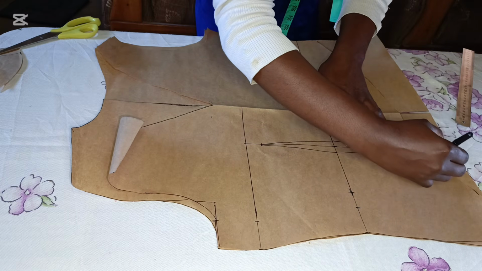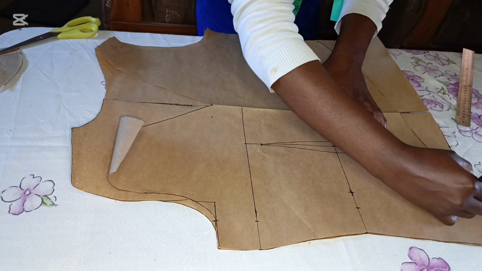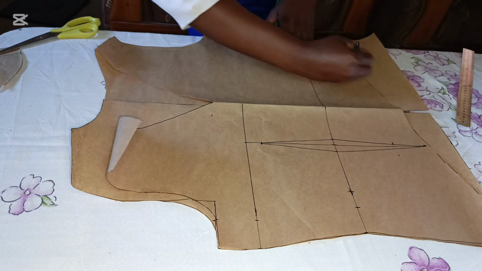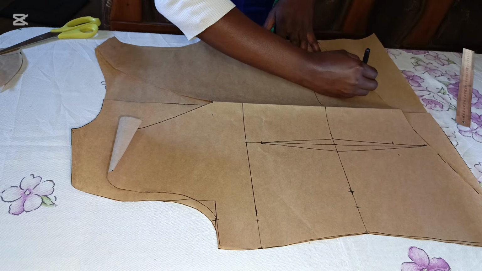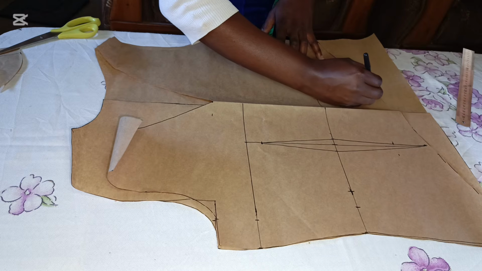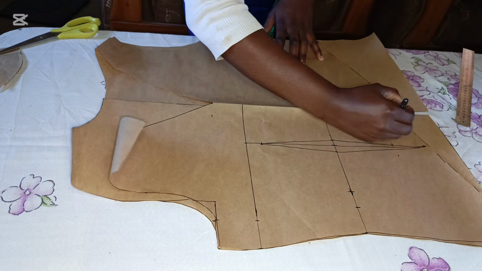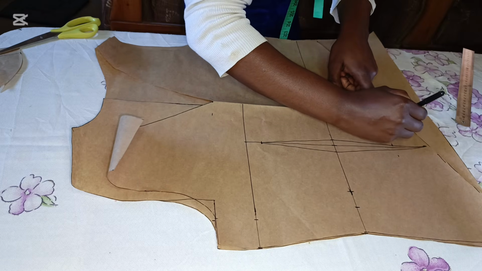Okay, so right now I'm just going to trace out the back pattern using the front pattern. And please don't forget to fold the zipper allowance part. I want you to fold it in so that we can get the accurate measurement for the front and back. Yes, so I've traced it out right now.